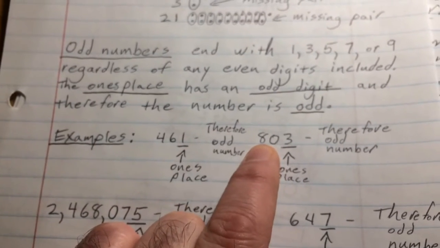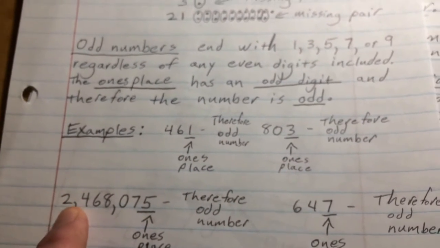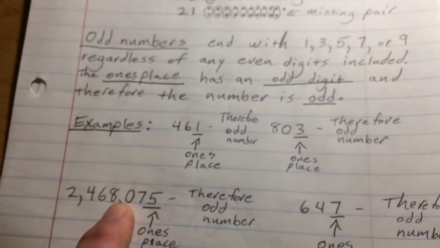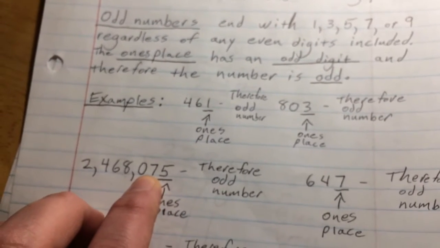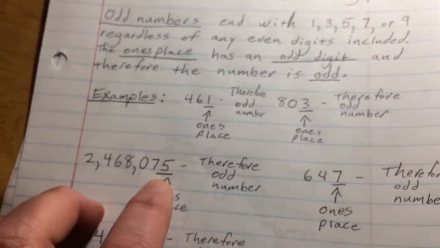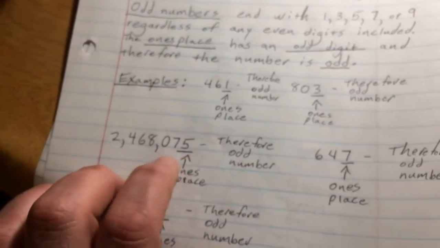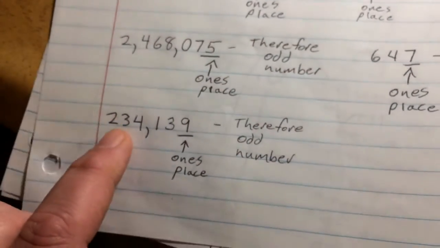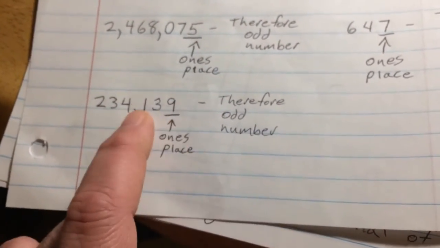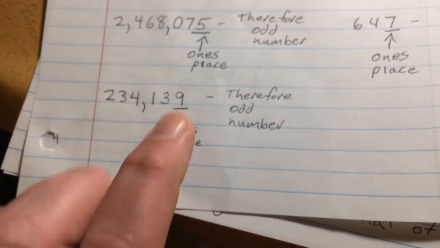So you can have a gazillion digits of the other type, but it's just this ones place. It doesn't matter that there's a 7 here and, oh well, that's an odd digit too. No, it's the 5 here in this ones place that's determining it. It's the 7 in this ones place. In this larger number, it's the 9, not the 1, not the 3, not this 3, that are determining it.